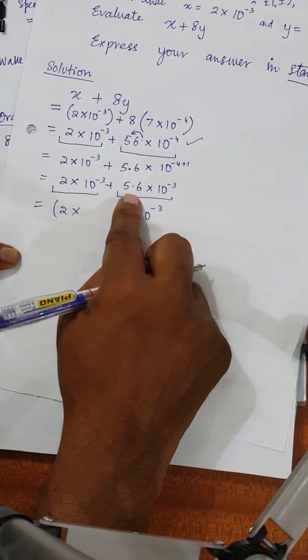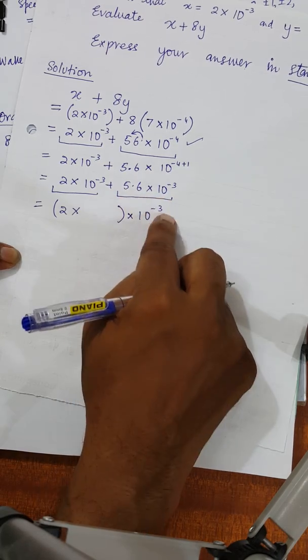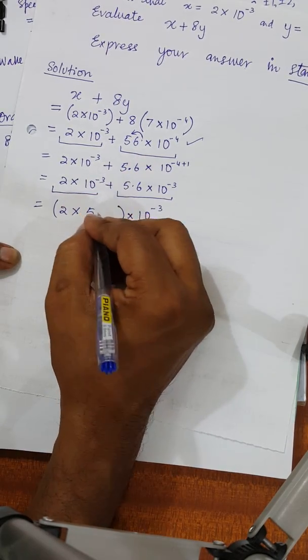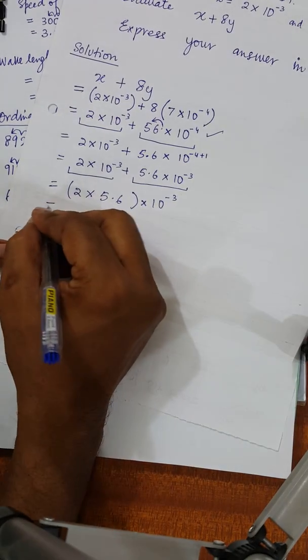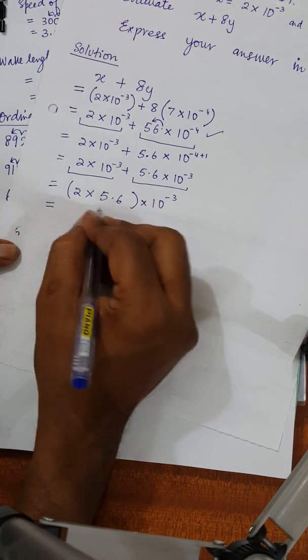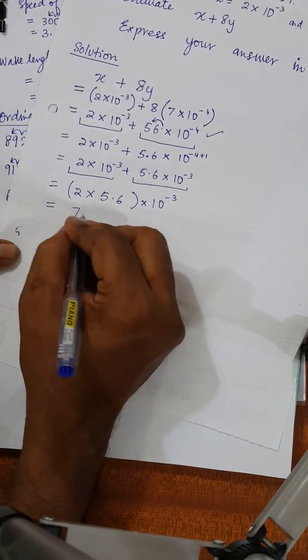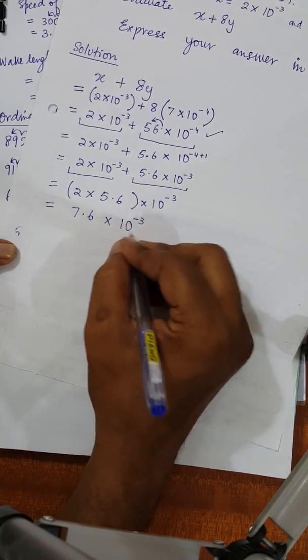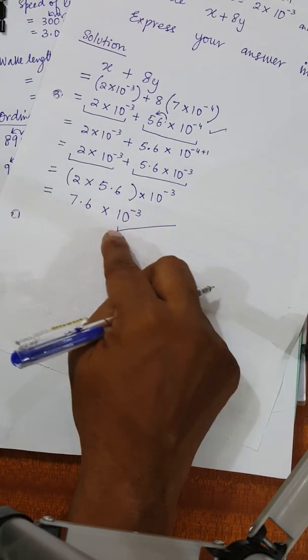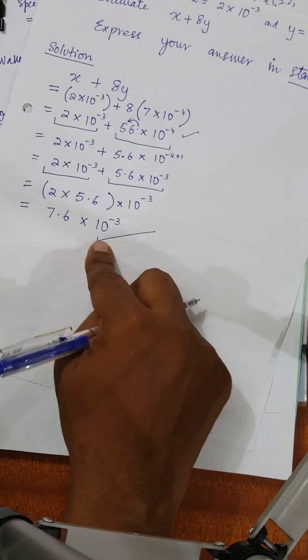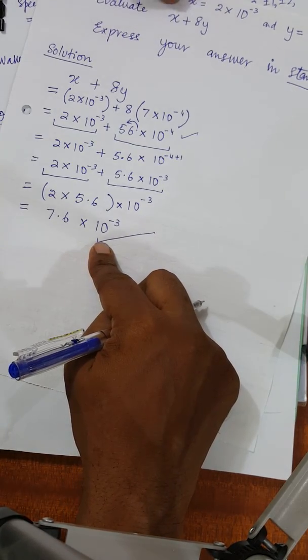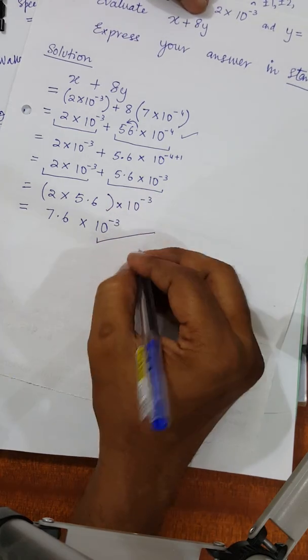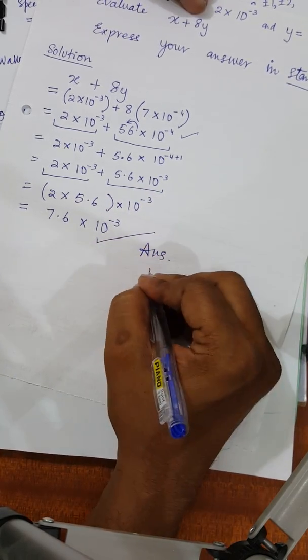If I take out this 10 raised to the power minus 3 common, I have 5.6 here. So add up these two numbers. 5.6 plus 2 becomes 7.6 into 10 raised to the power minus 3. So this is the number in the standard form, and we have evaluated x plus 8y. So this is your answer, and it is in the standard form.